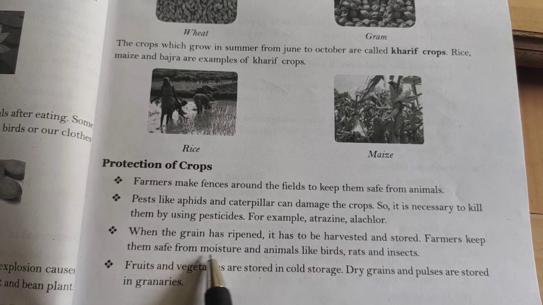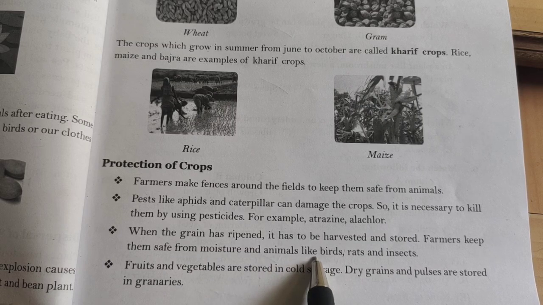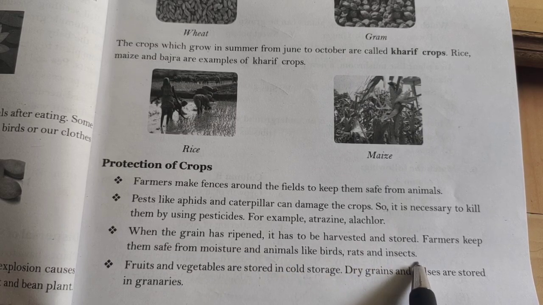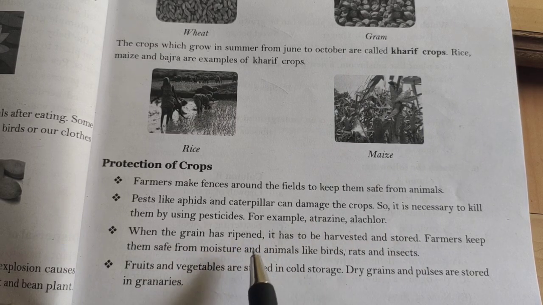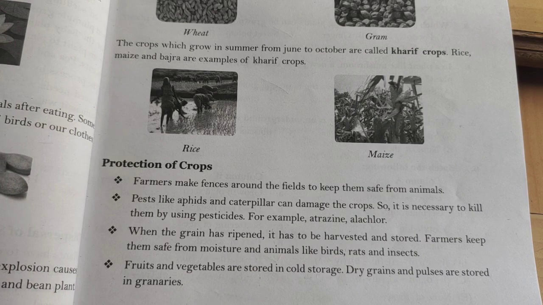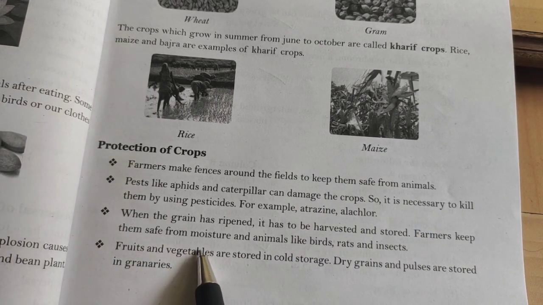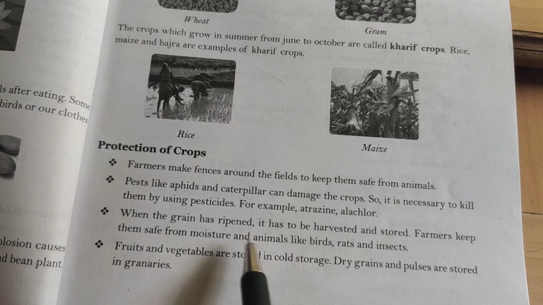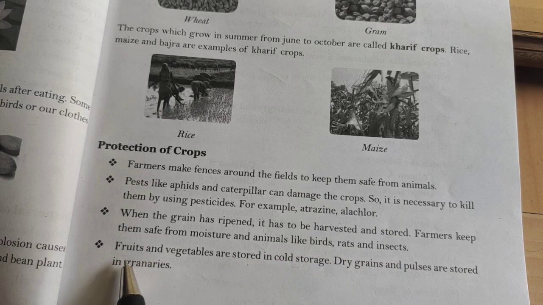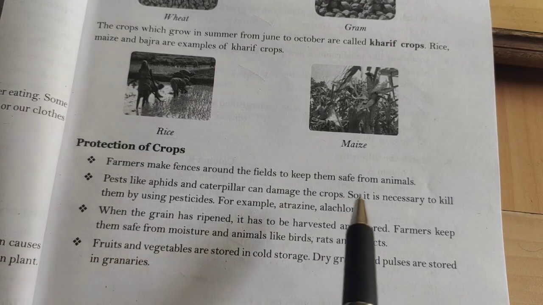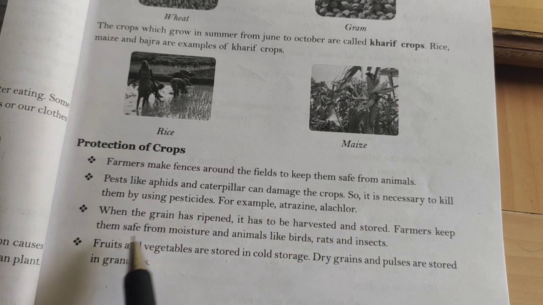When the grain has ripened, it has to be harvested and stored. Farmers keep them safe from moisture and animals like birds, rats and insects. When the grains have ripened, they have to be harvested and stored carefully, and kept safe from moisture and also from animals like birds, rats and insects. Otherwise, they will spoil the stored crops.